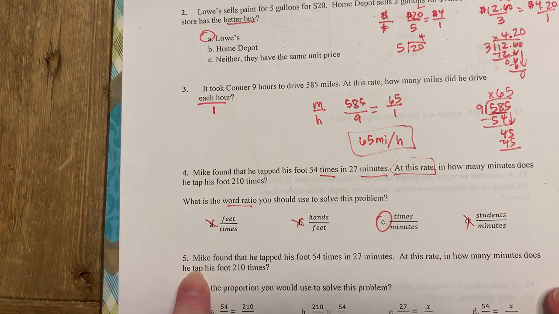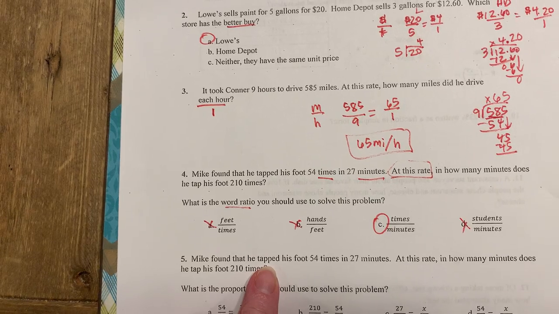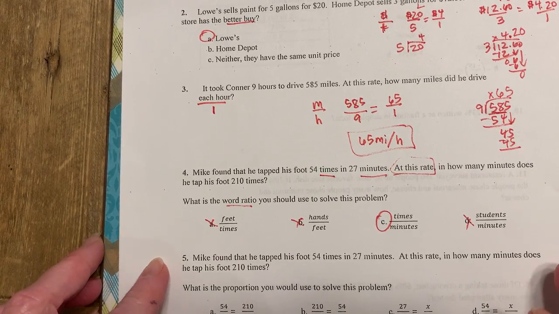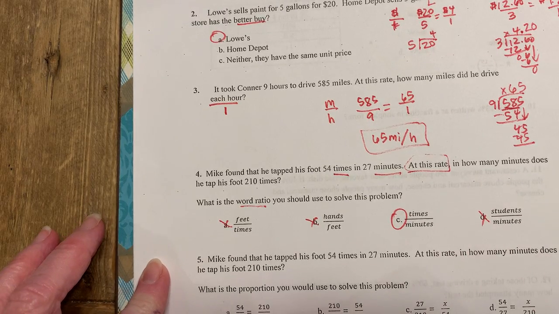5, it's the same question. Mike found that he tapped his foot 54 times in 27 minutes. At this rate, how many minutes does he tap his foot 210 times? So I already know my words are going to be times over minutes.